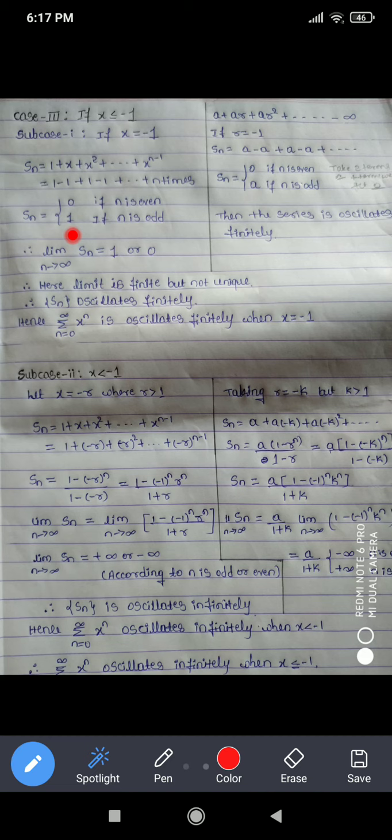So now the limit as n tends to infinity, Sn converges to 1 or 0. This limit is finite but not unique. Hence the sequence Sn oscillates finitely. Therefore, the series summation n equal to 0 to infinity, x raised to n, oscillates finitely when x is equal to minus 1.